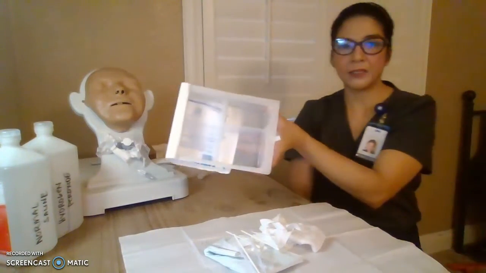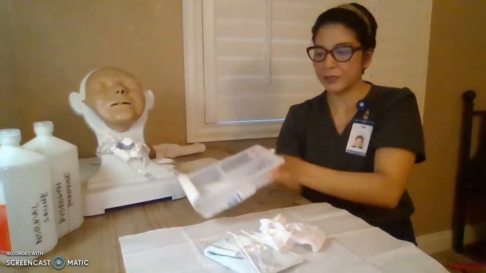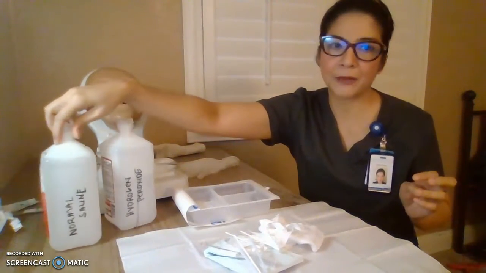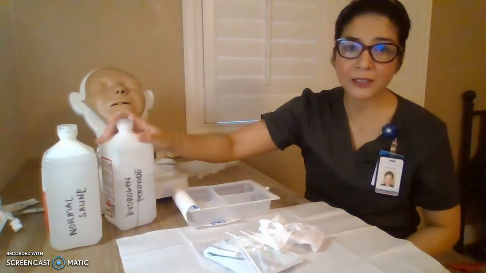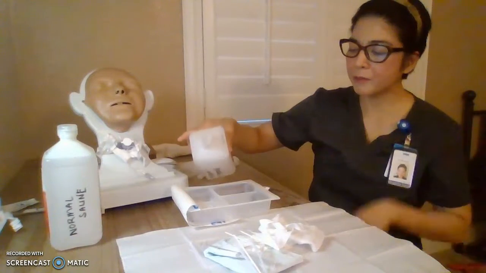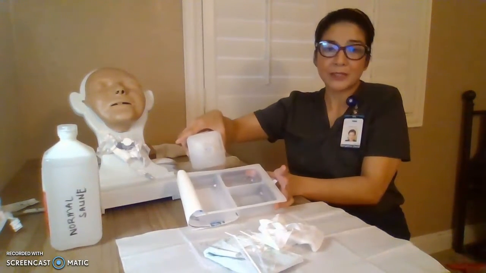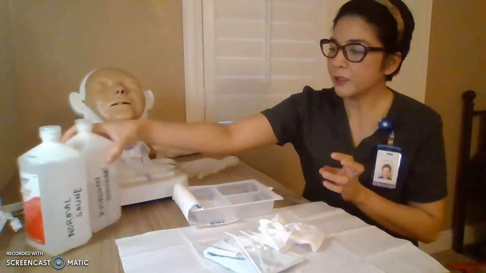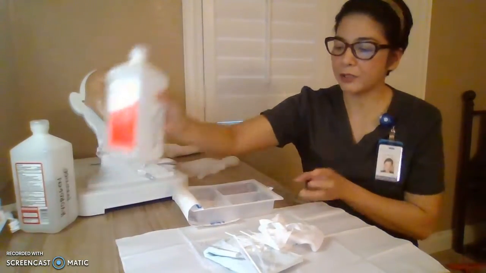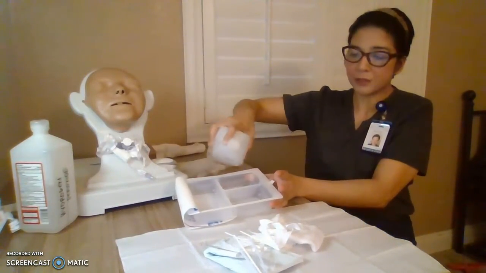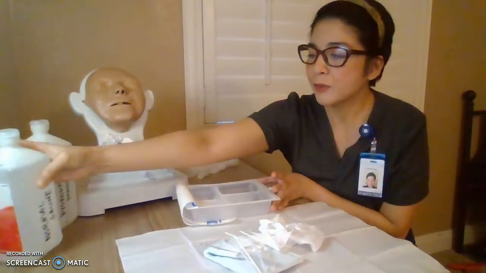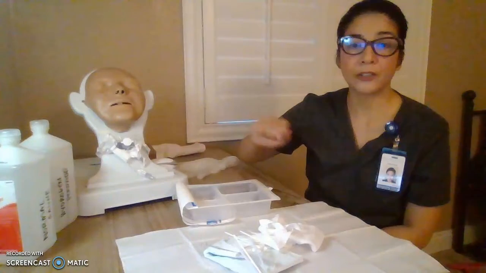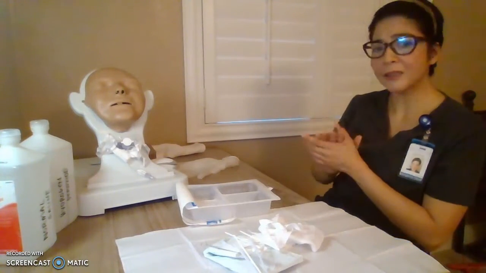All right. And I just want to show you the compartments. So we have our cleaning solution, we have our hydrogen peroxide, and our normal saline. Hydrogen peroxide goes in only one compartment, usually the big one. This is where we'll be cleaning our inner cannula. All right, for the other compartments, all will have normal saline. Okay, so one compartment will have a 50-50 solution for our inner cannula. Okay. So now let's start.